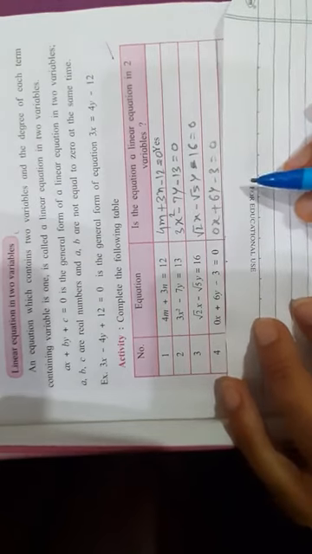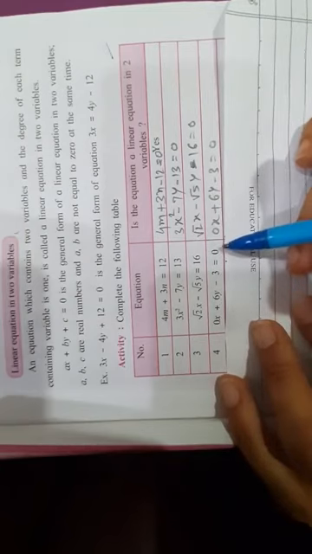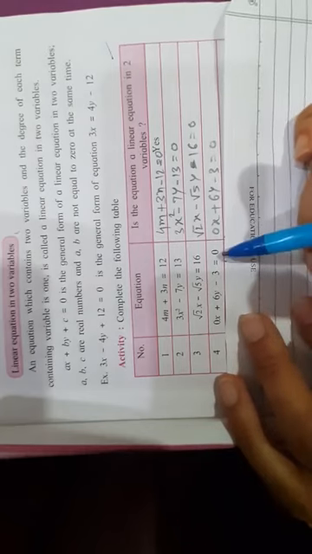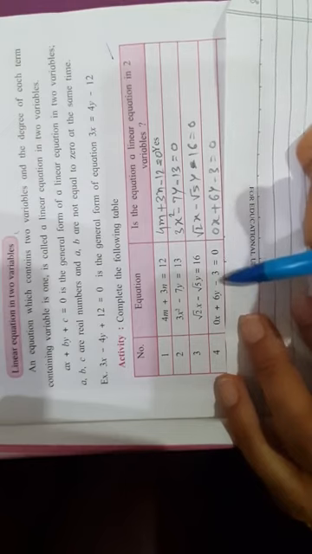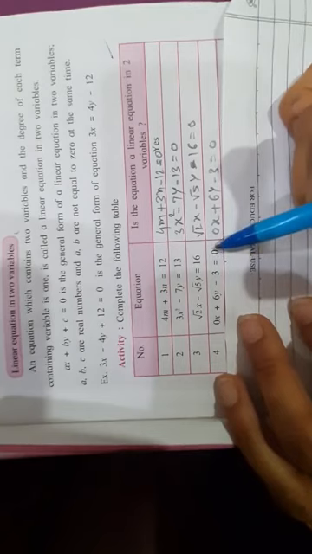Now the next example, 0x plus 6y minus 3 is equal to 0. This equation is already given in the standard form. In this equation, the first term is 0x. That means the first term becomes 0. Therefore, this equation is a linear equation in one variable. Therefore, this equation is not a linear equation in two variables.